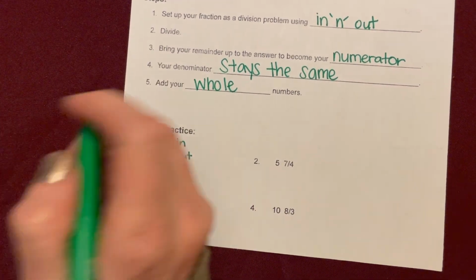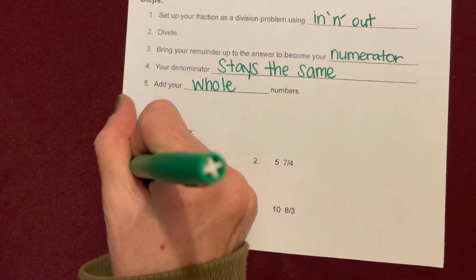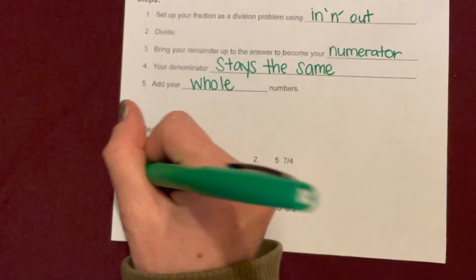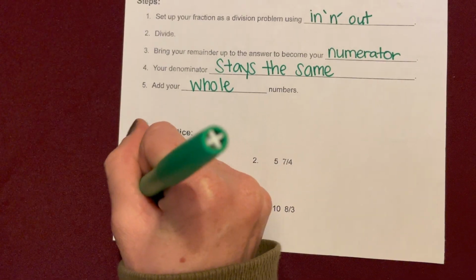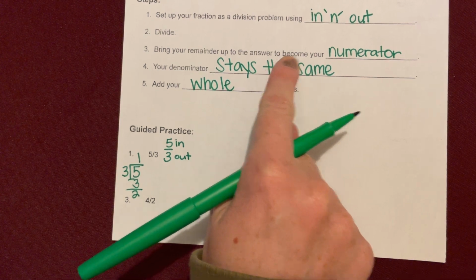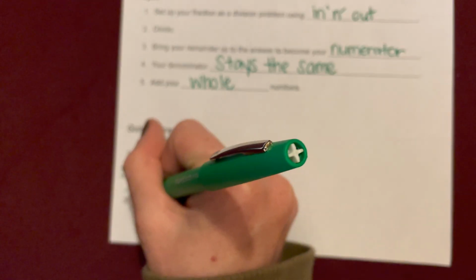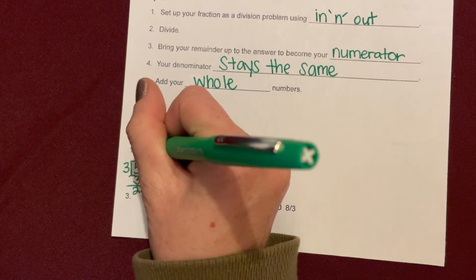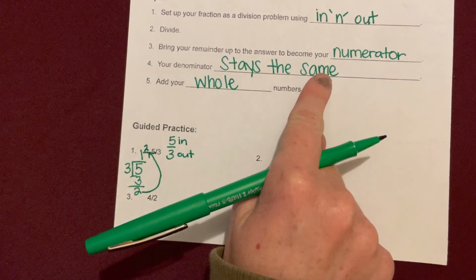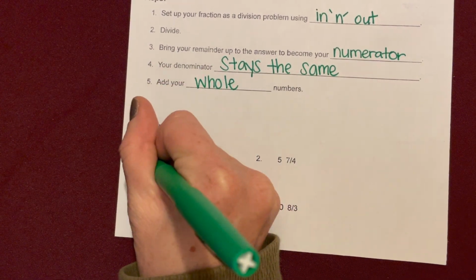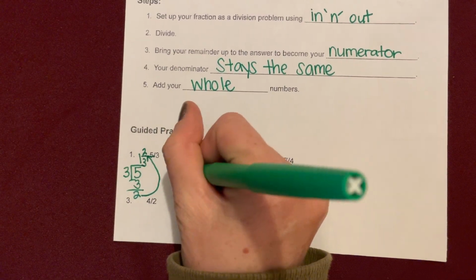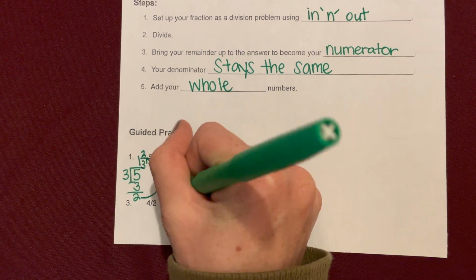Step number 2 says to divide. So I have 5 in, 3 out. 3 goes into 5 one time. 1 times 3 is 3. 5 minus 3 is 2. Step number 3, bring your remainder up to the answer to become your numerator. Remainder goes up to my numerator. Step number 4, your denominator stays the same. So my denominator was 3. Add your whole numbers. This problem doesn't have any whole numbers, so we're done. So my answer is 1 2/3.